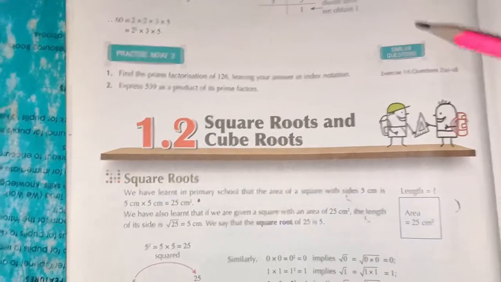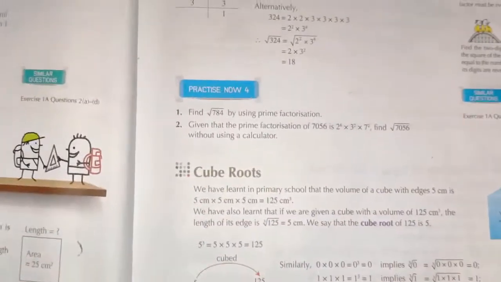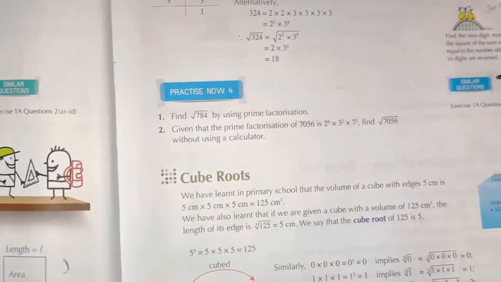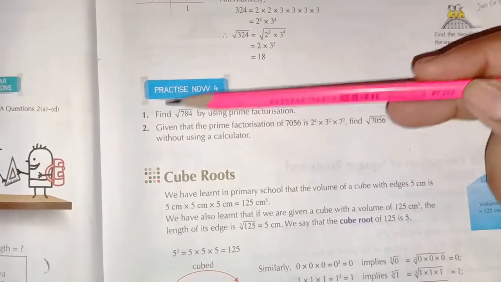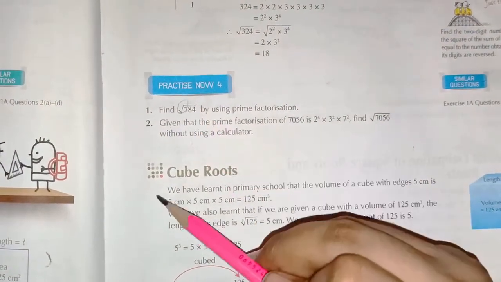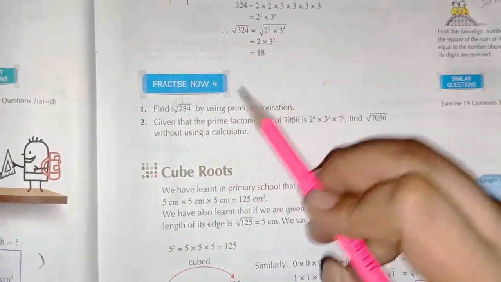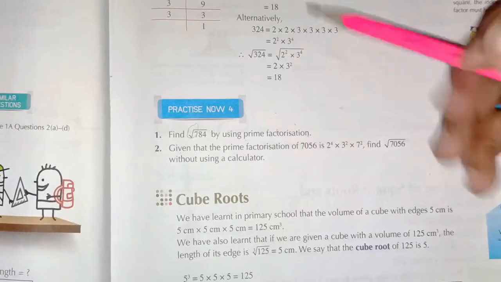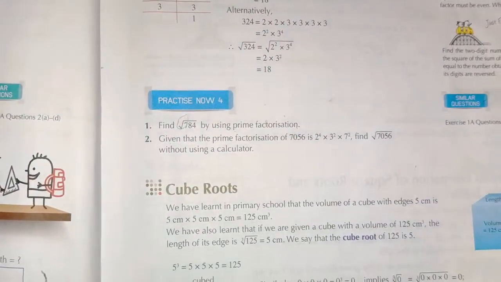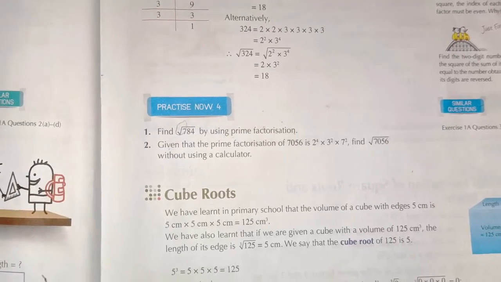Next topic is square root and cube root. So let's see practice 4. Here are the similar questions. Number 1 is to find the square root by using prime factorization. Prime factorization means we have to use prime numbers. So here we have the solution.